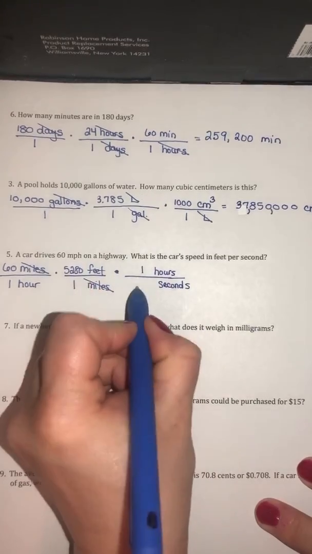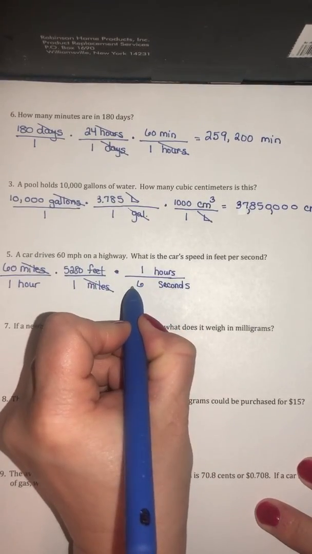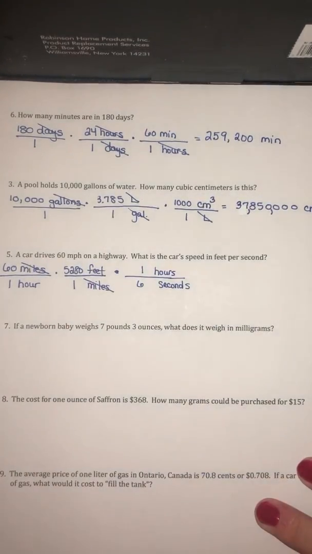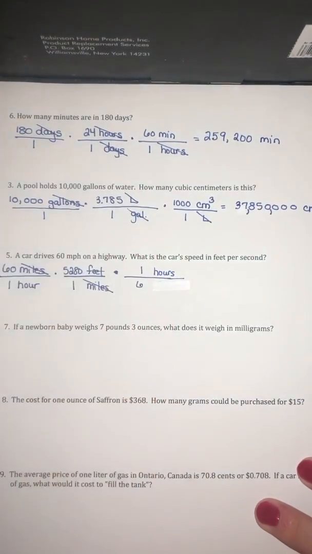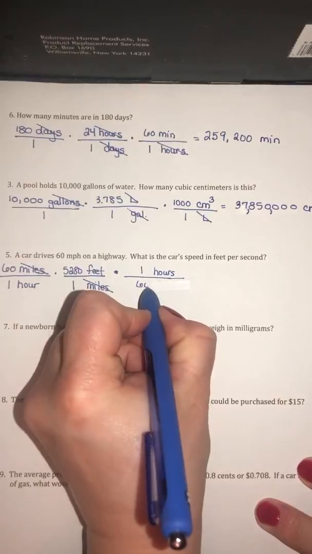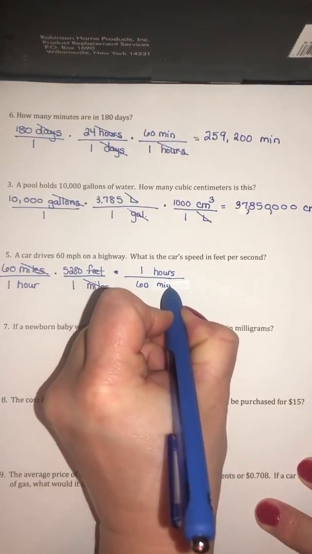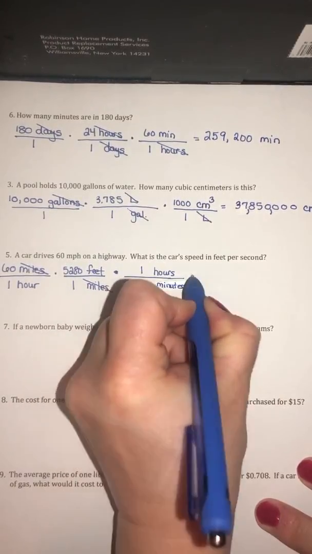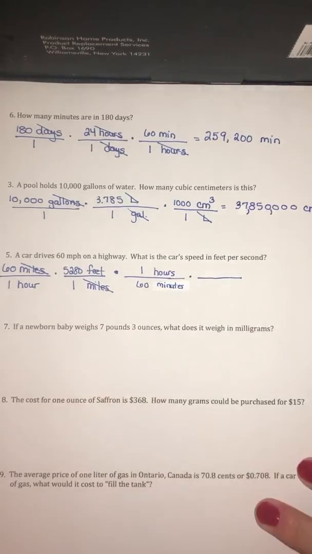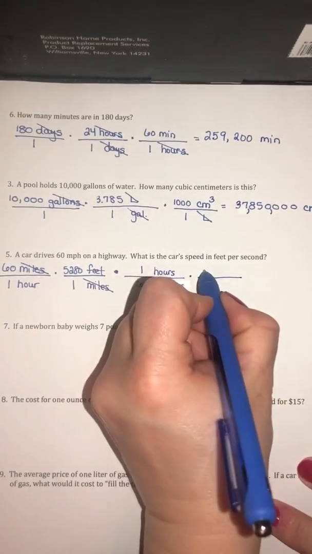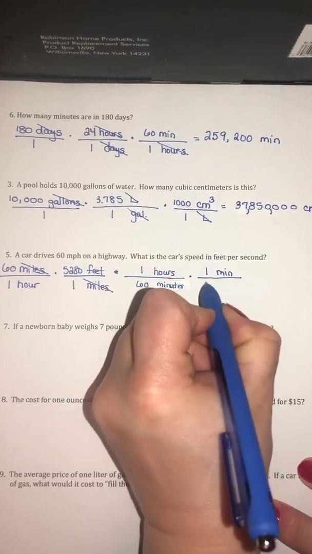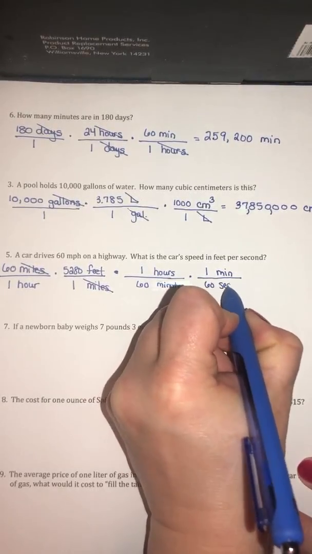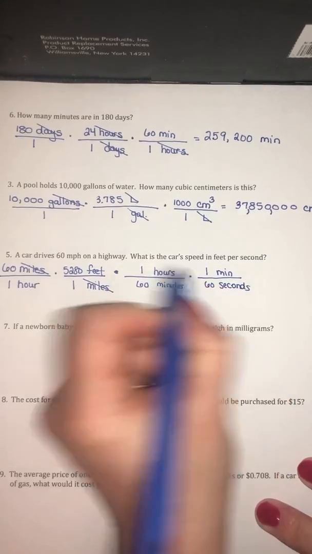Well, in 1 hour, there are, not seconds. I think we're going to have to do minutes first. So we're going to do 60 minutes per 1 hour, and we're going to have to do one more conversion. There's 1 minute, 60 seconds.